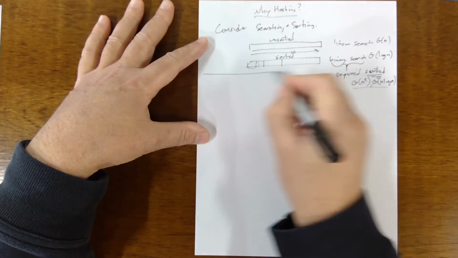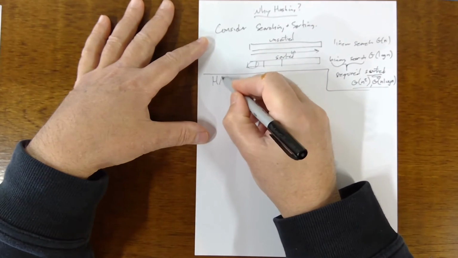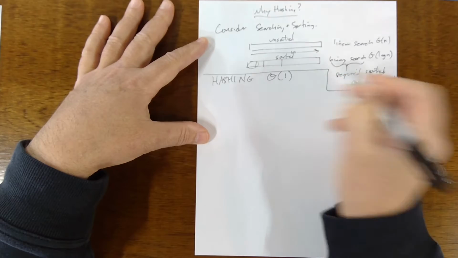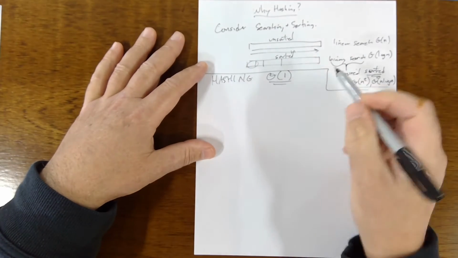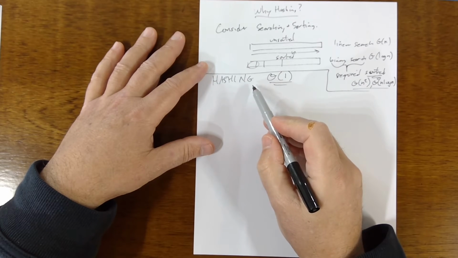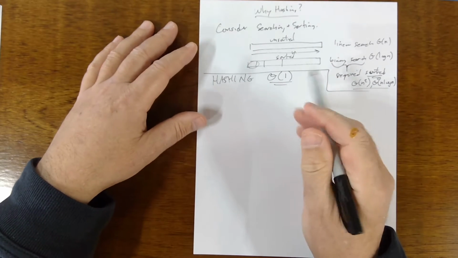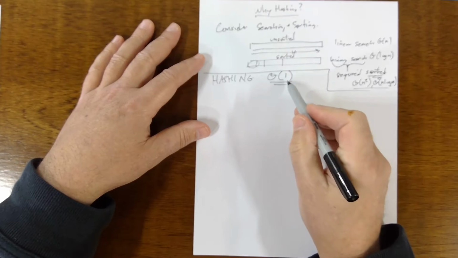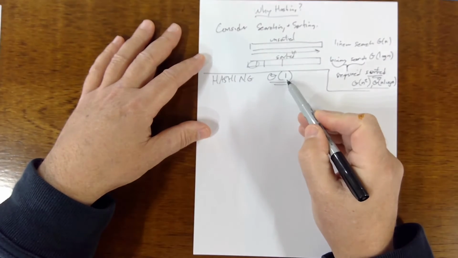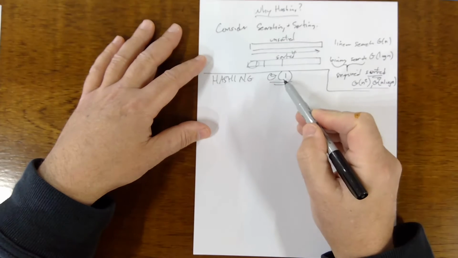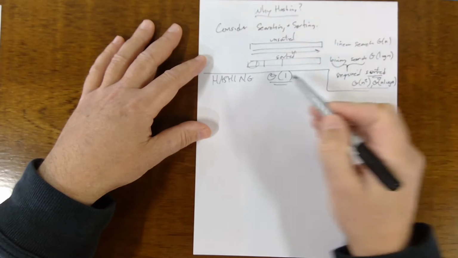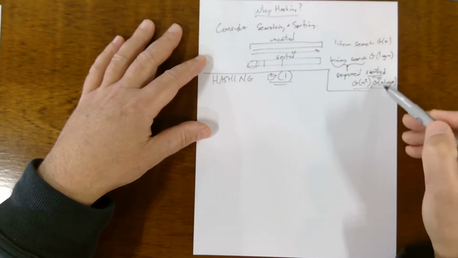What if I told you that for hashing, we could do things in big O of 1? That is constant time for both an insertion into the storage area and a retrieval. This is way better than any of these, right? In fact, it's so much better. Big O of 1 is so much better than any of these other time complexities that it makes you wonder why we even talk about them.